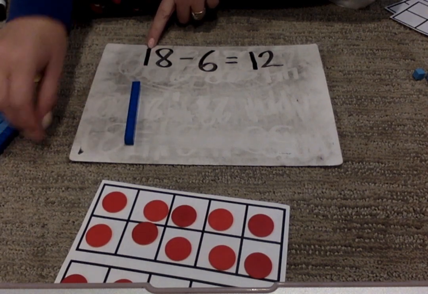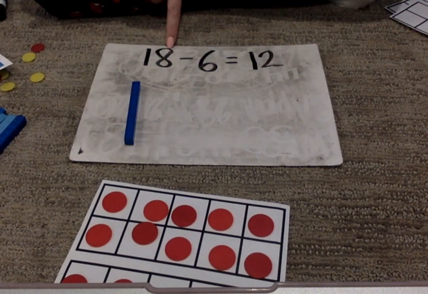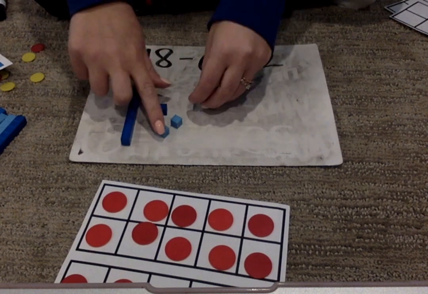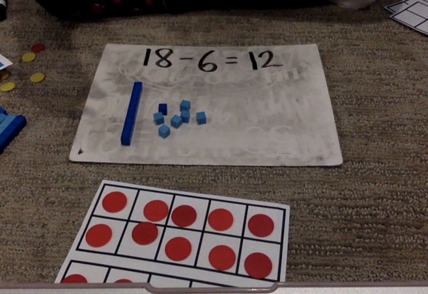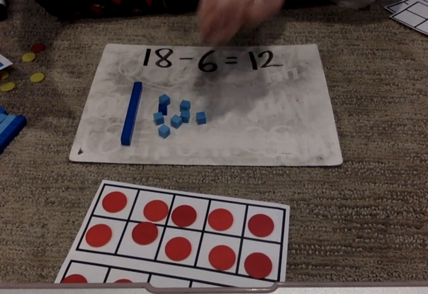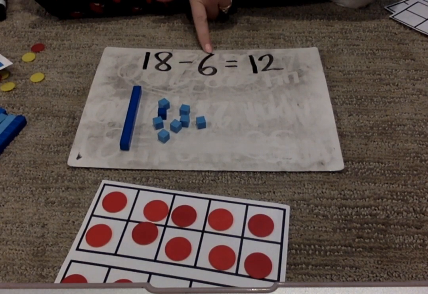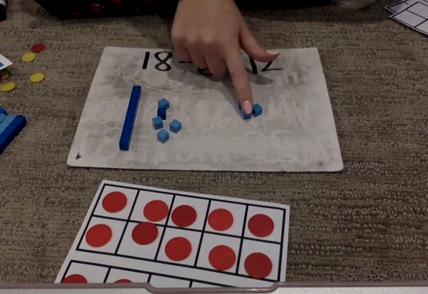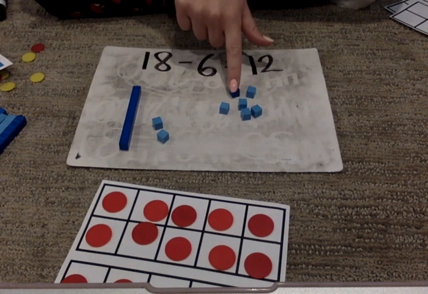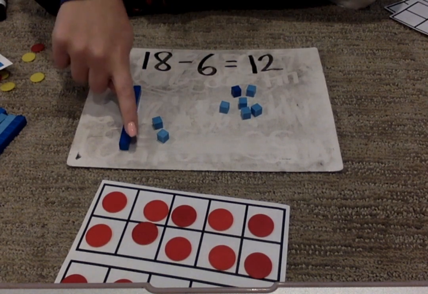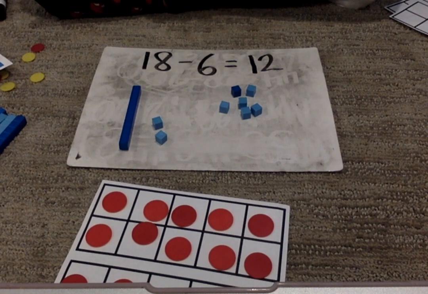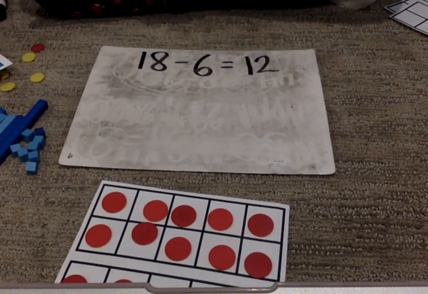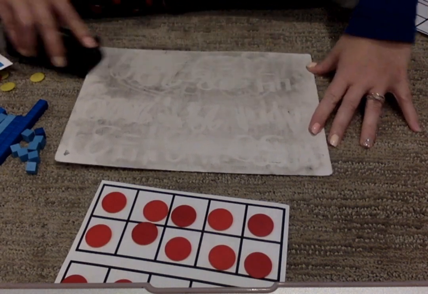18 has a 1 in the tens place and an 8 in the ones place. 1, 2, 3, 4, 5, 6, 7, 8. And now because I'm taking away 6, I'm not going to build more. I'm going to take away 1, 2, 3, 4, 5, 6. And if I look what I have left, 10, 11, 12 are left. Good job, first grade.